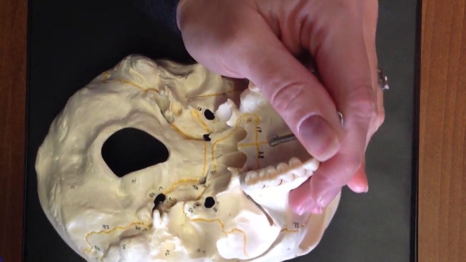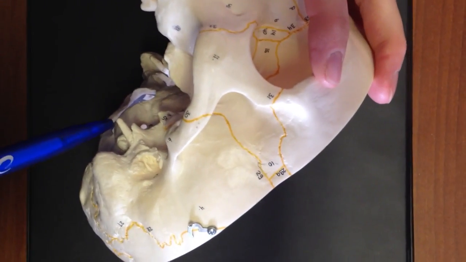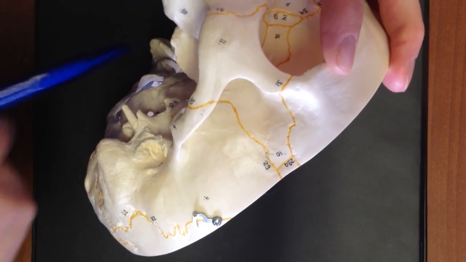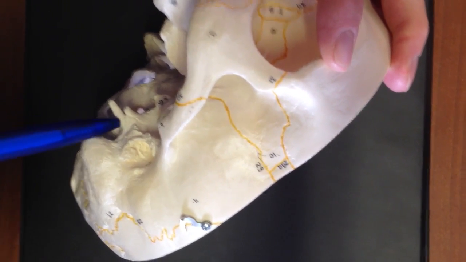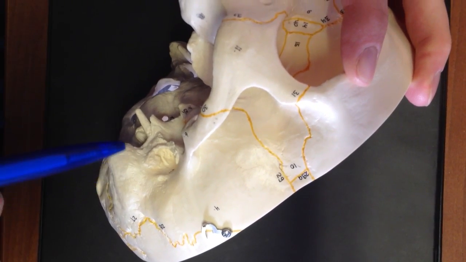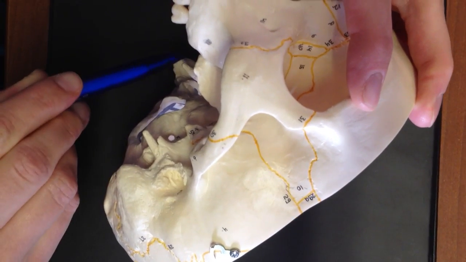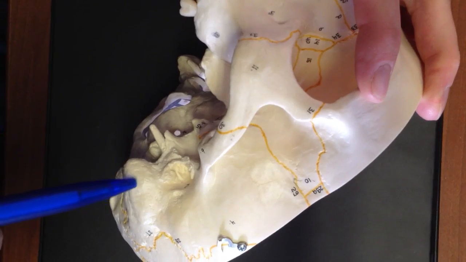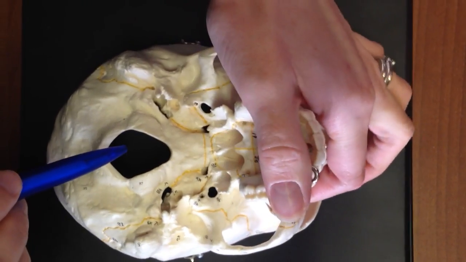Then we have a couple large processes that stick out. We have the styloid process right here. You can see it on the other side as well. Sharp, spiny-like thing. Styloid process. Then we have the mastoid process, which is much larger but not nearly as sharp. Again, located on both sides. Mastoid process.